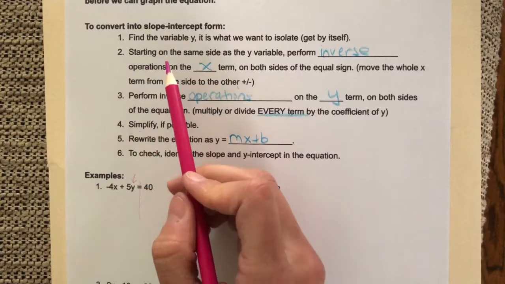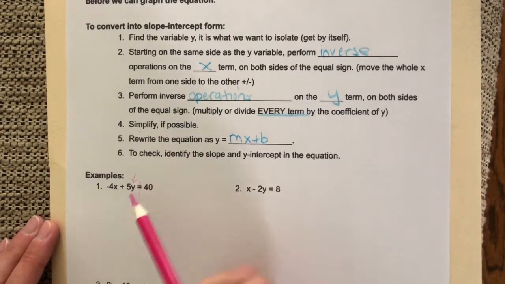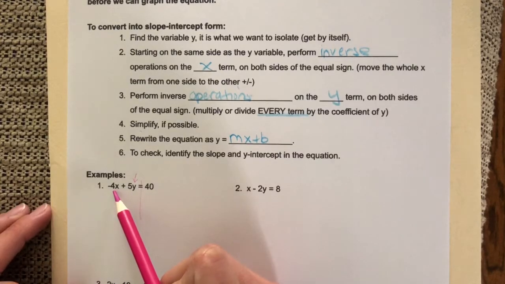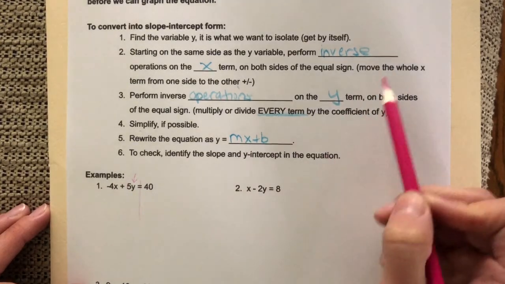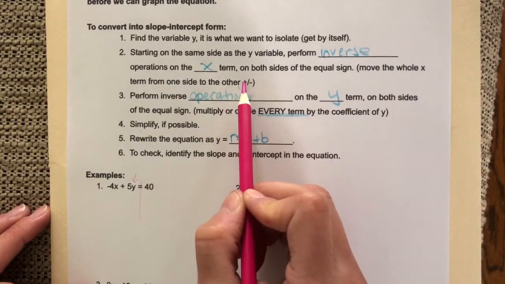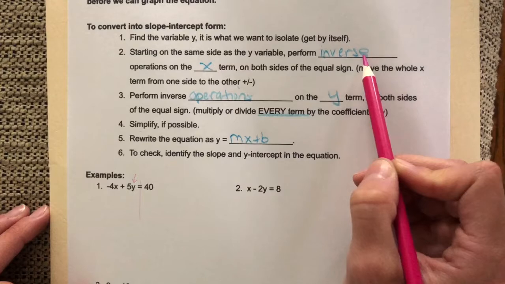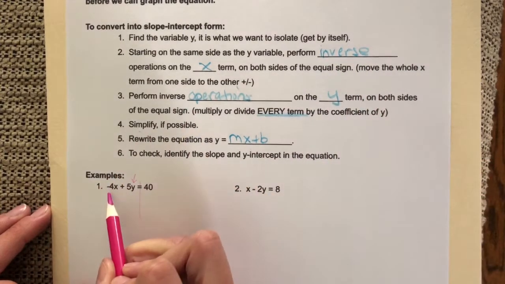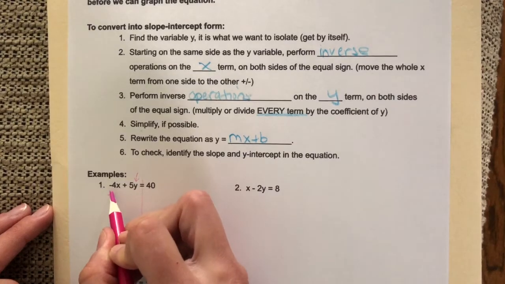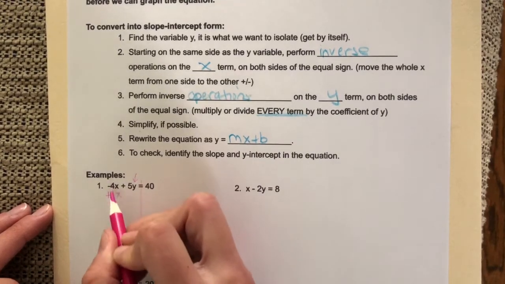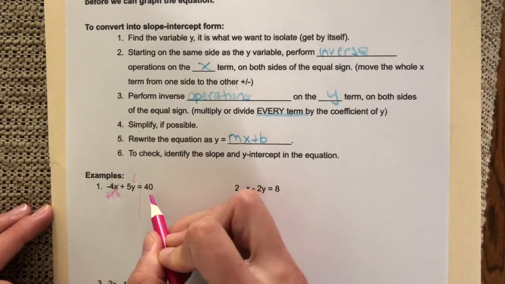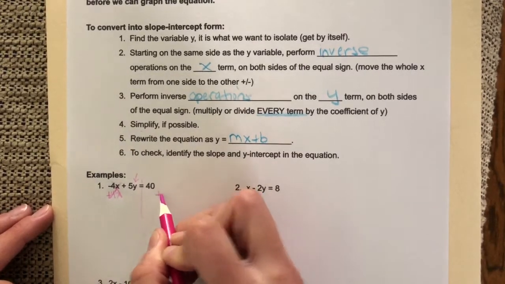Step 2. Starting on the same side as your y variable, perform inverse operations on the x term. So here's the x term, negative 4x. And that means I need to move the whole x term from one side to the other by either adding or subtracting. Don't forget, inverse means the opposite. If this is a negative 4x, to undo that, I have to use adding 4. So negative 4x plus 4 will give me 0, but what I do to one side, I have to do to the other. And notice where I'm putting it.